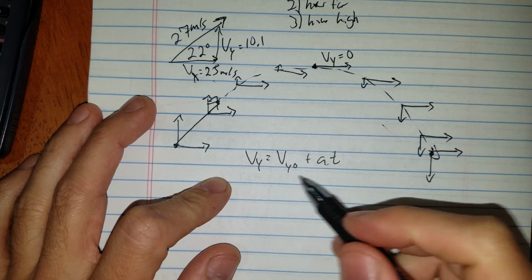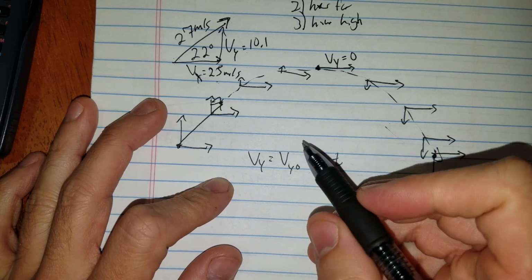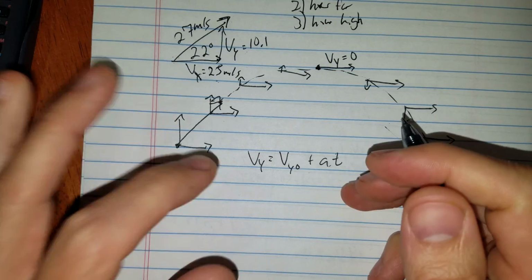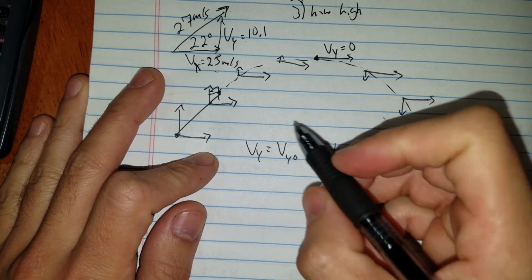So we use our equation. This is the equation we're going to use to find out how long it's in the air for. Almost always, this will be at least part of the problem. In the other video I did a little more complicated problem, and we got to use this plus another formula, so you should watch that video too. Anyway, let's go ahead and solve this.